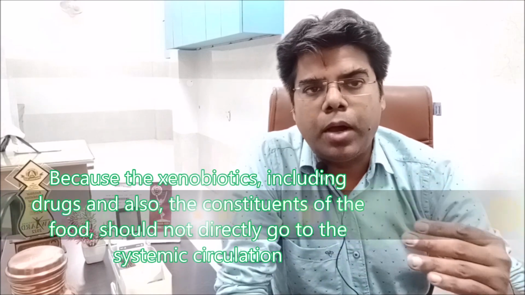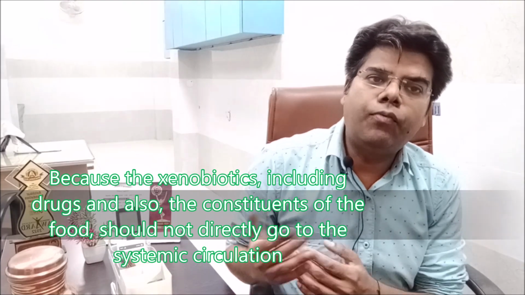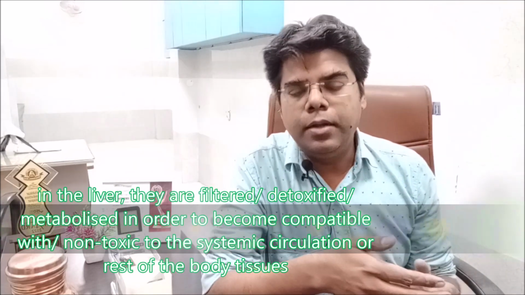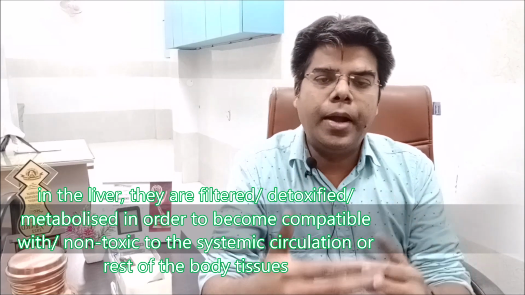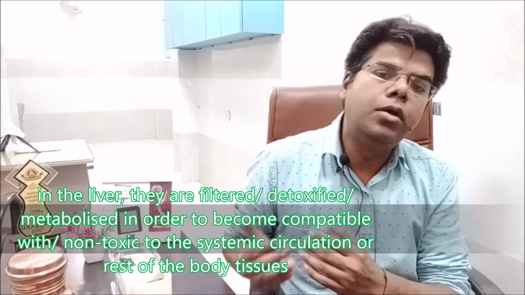Actually, this portal vein is for the protection of our body, because the xenobiotics, including drugs and also the constituents of the food, should not directly go to the systemic circulation. For the safety purpose, first of all, they are sent to the liver via the portal vein, and in the liver they are filtered, detoxified and metabolized in order to become compatible with and non-toxic to the systemic circulation or rest of the body tissues.